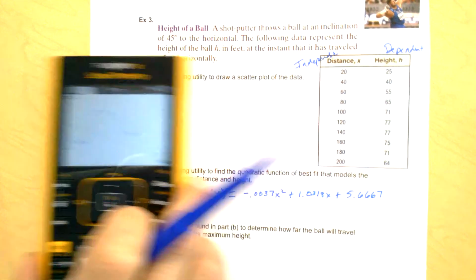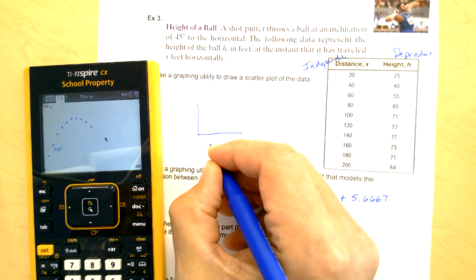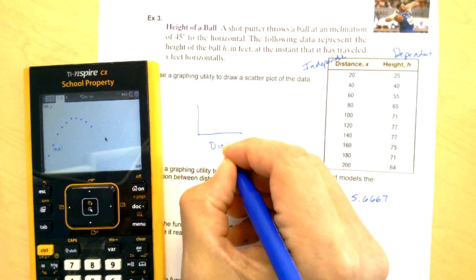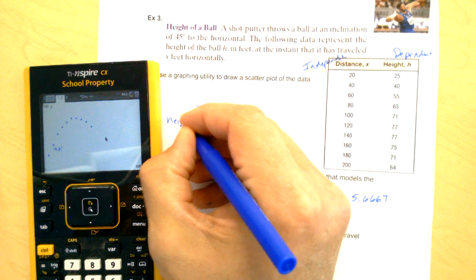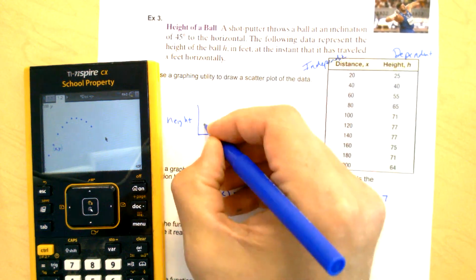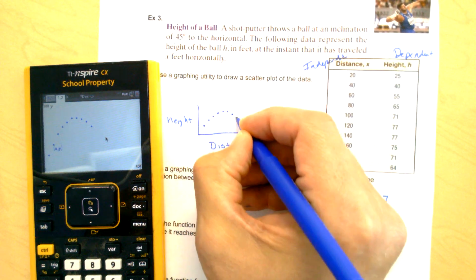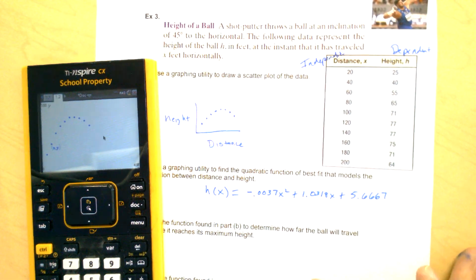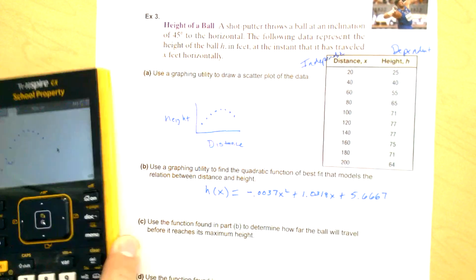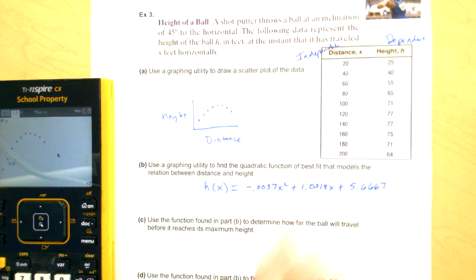Okay. And just a little rough sketch of what this thing looks like, quiz or test. Here again, we have our distance horizontally. And then over here, we have our height. And I just see a few dots here. And that's a nice looking scatter plot. Okay. We've already done step B here with our calculator. Now we can start answering the questions.